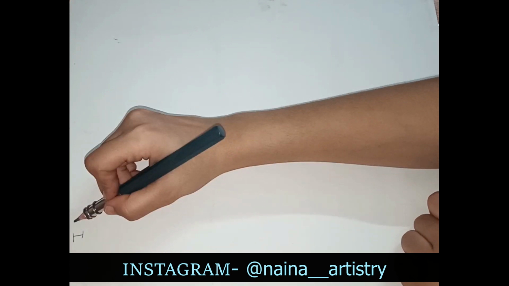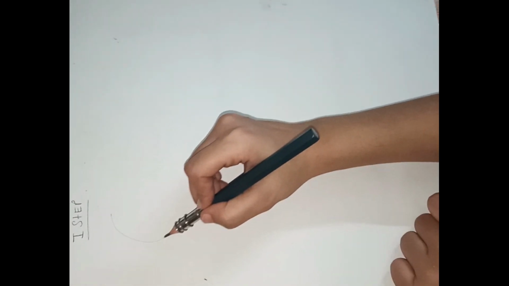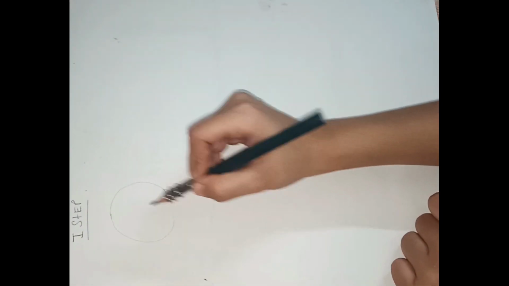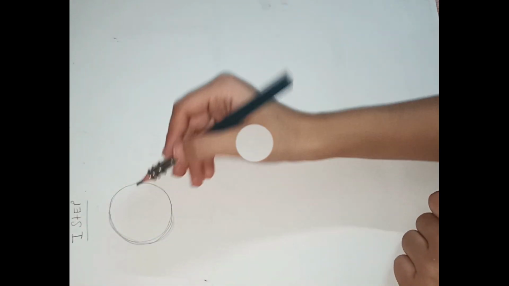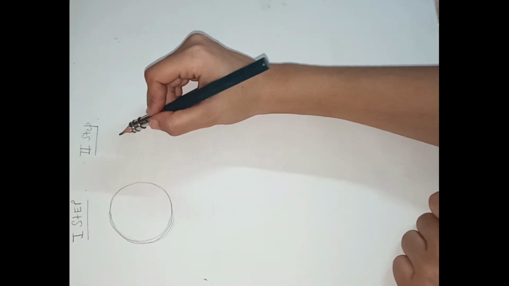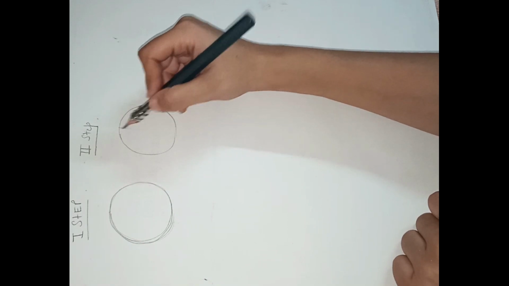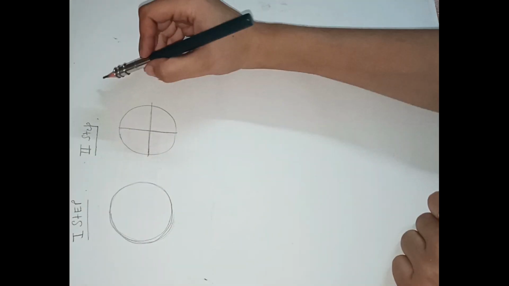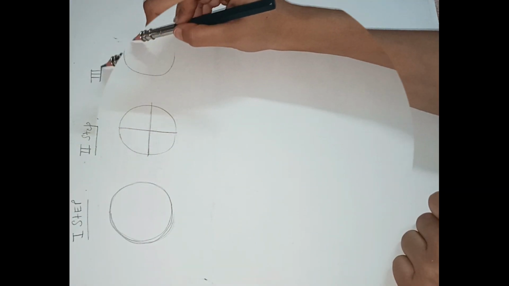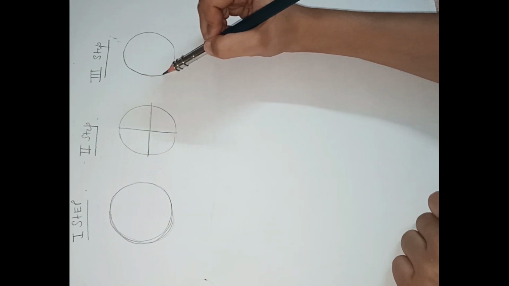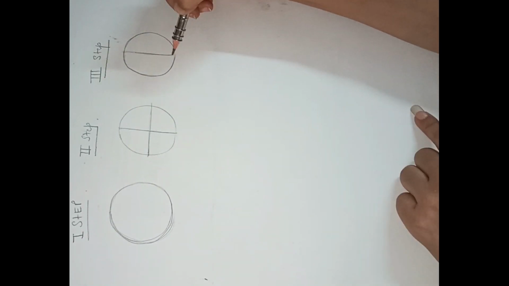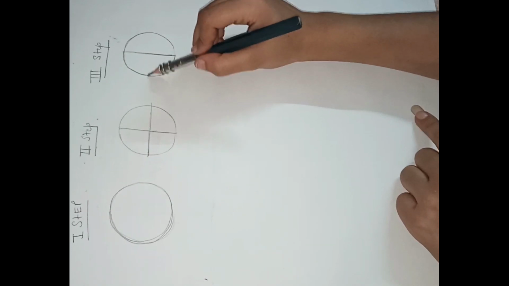So I am giving you steps to make a front face. Step 1, simply draw a circular circle. Second step, you have to draw that circle and divide it into 4 parts with a horizontal and vertical line. Third step, you have to make a circle again and divide it into 4.